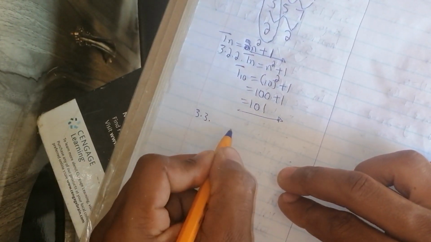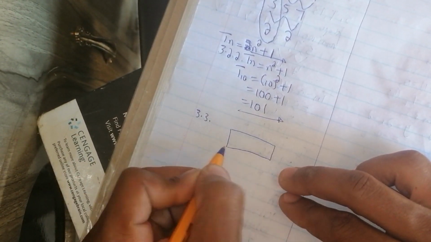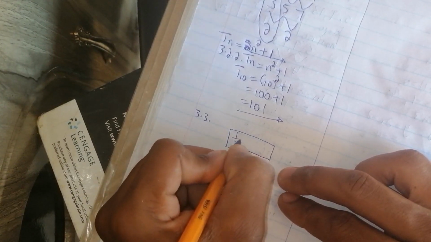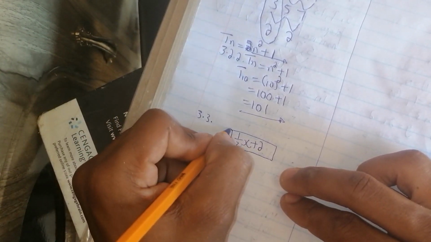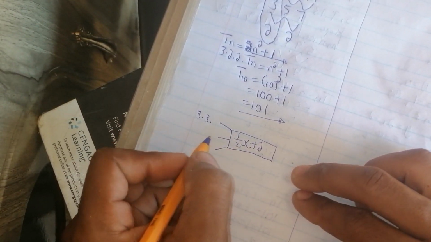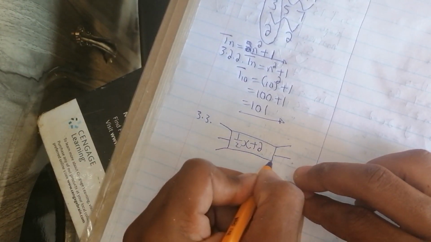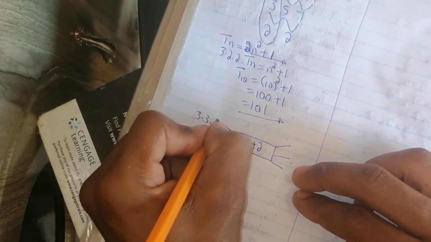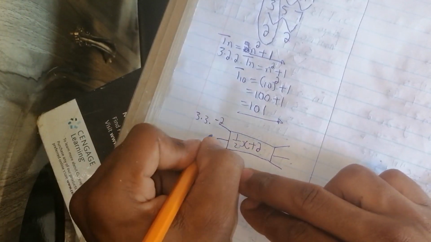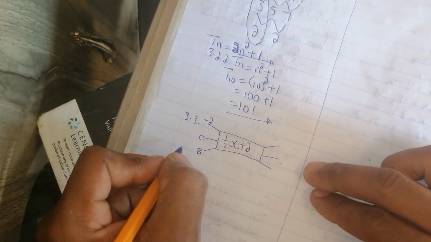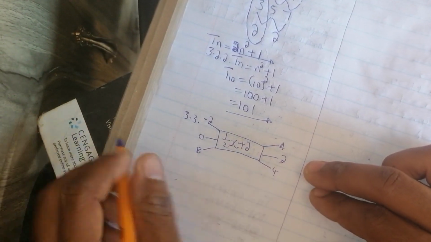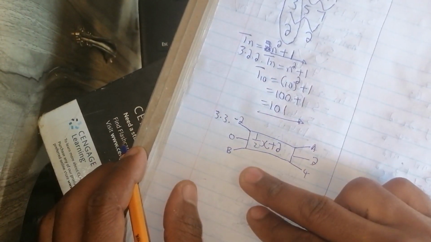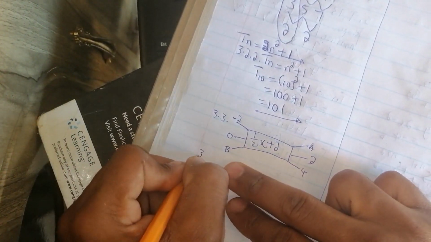So they have provided us with something like this, and this is 1/2 x plus 2, and we have the following values. We have -2, 0, and b. We have a, 2, and 4.